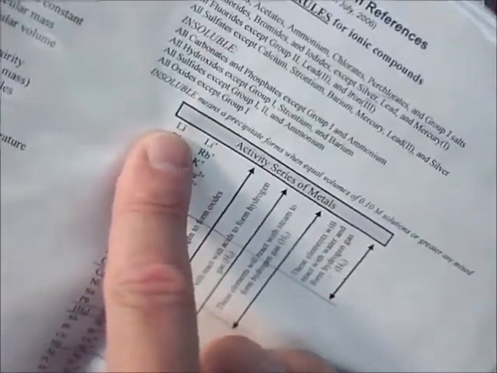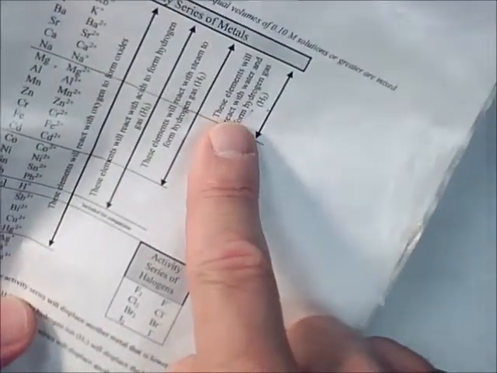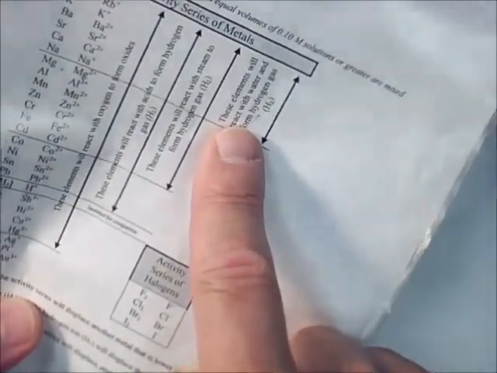Now, these metals from here up are so active that they will react with cold water, regular liquid water, and strip that hydrogen ion off. The water then is behaving like an acid in that it gives away a hydrogen ion to react, and these metals will displace that hydrogen ion and will join up with the hydroxide part of that water.